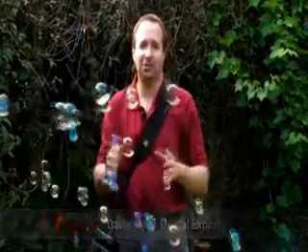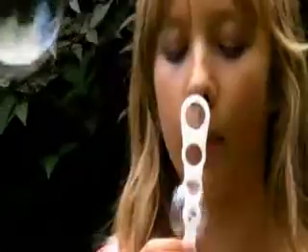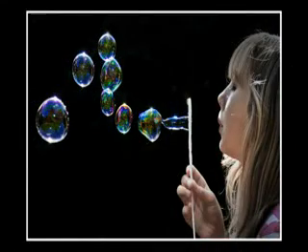Everybody loves bubbles. You either love blowing bubbles or you love popping bubbles. I'm Gavin Hoey, and in this video I'm going to show you what I love to do with bubbles, and that's to photograph them. Now, the idea of today's shoot is to get a photograph of our lovely model, Freya. She's going to be blowing bubbles, and we want to capture the bubbles coming out of the wand.